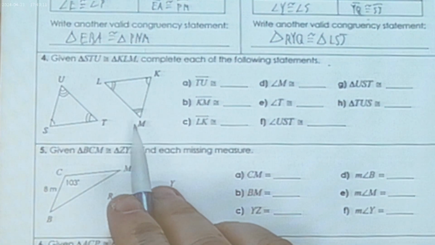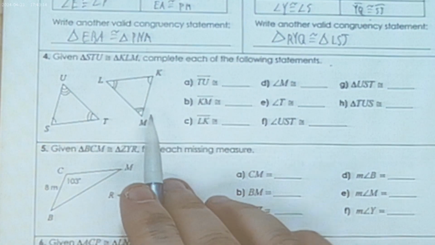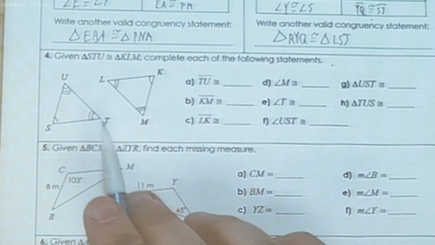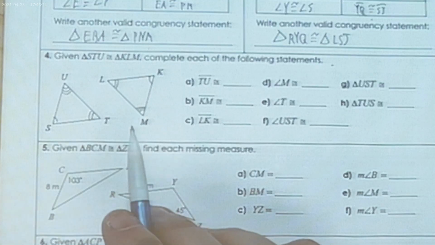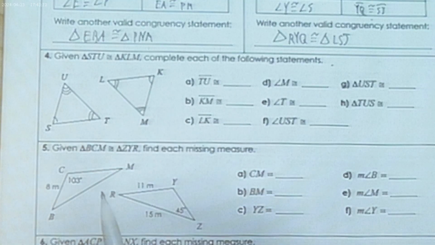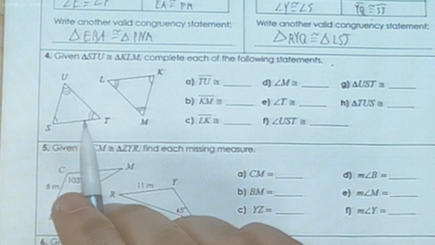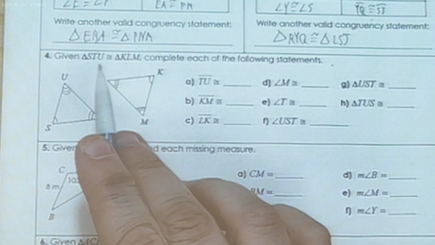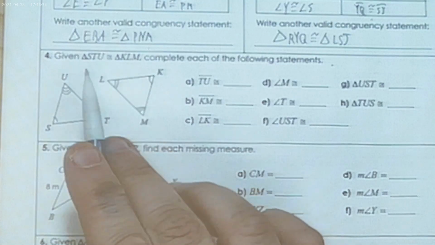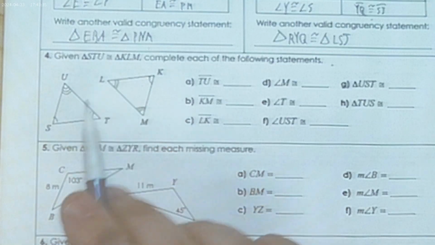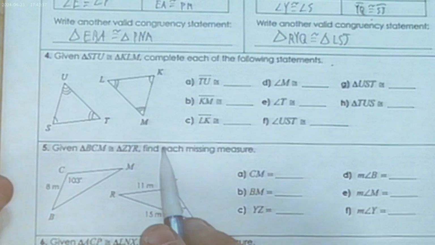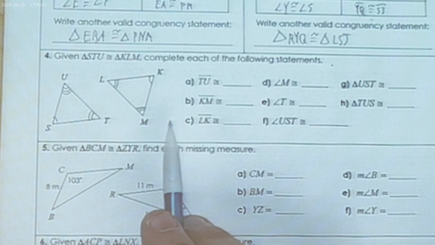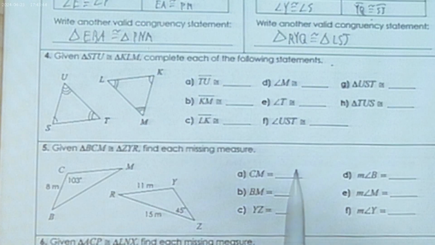Do you see how messed up and rotated these ones are? Just based on their relative position, it would not be unreasonable to say that TU is related to KM or LK is related to SU. Even if you just did a cursory glance of the congruency statement, there we go.